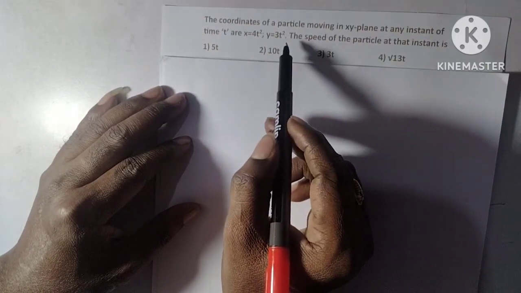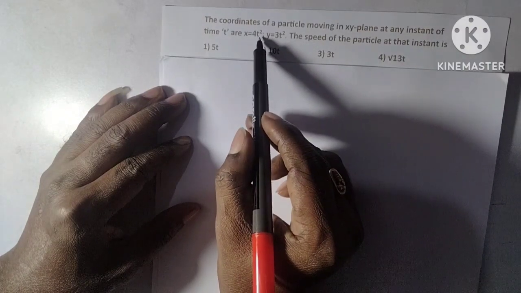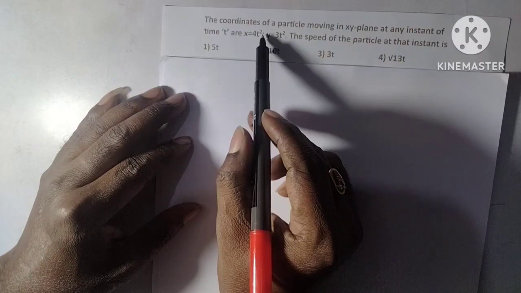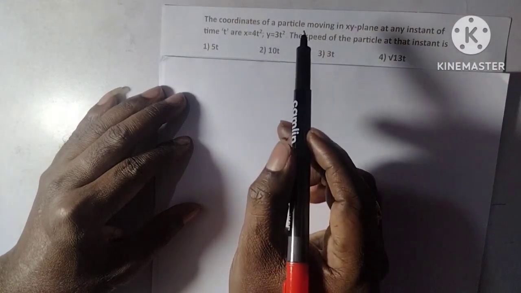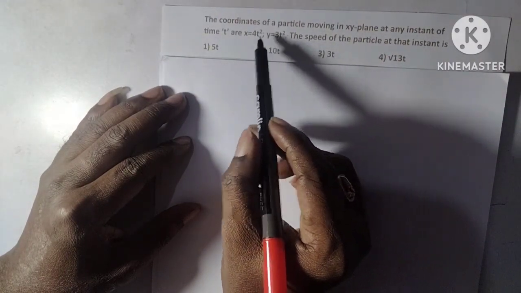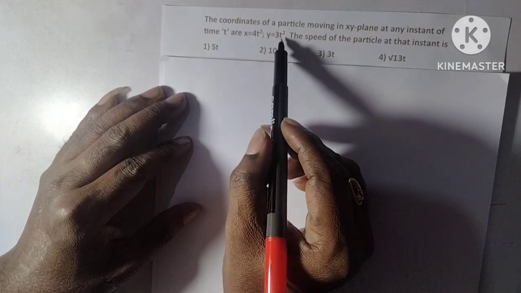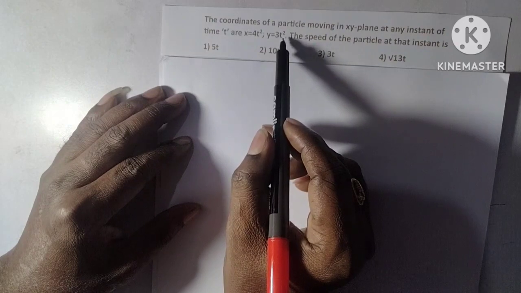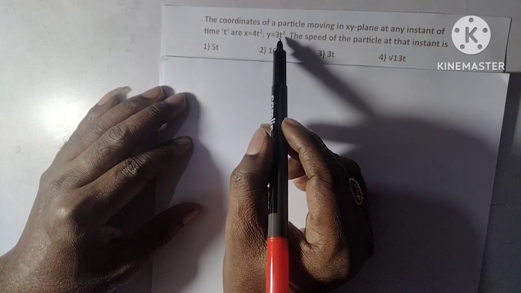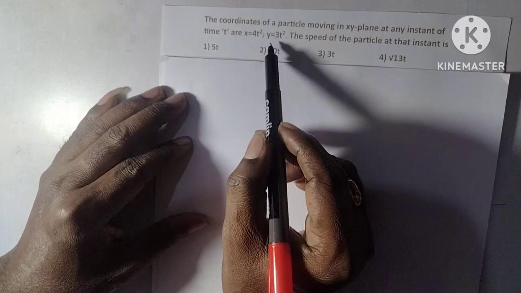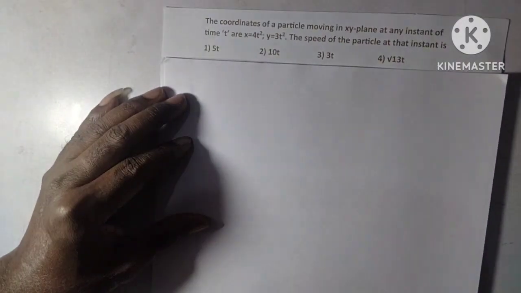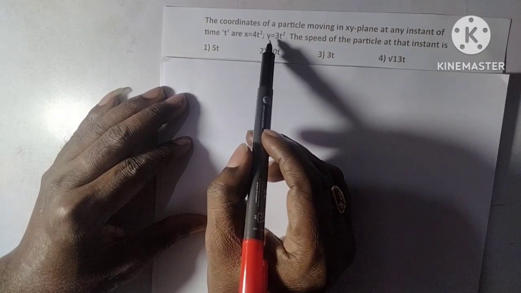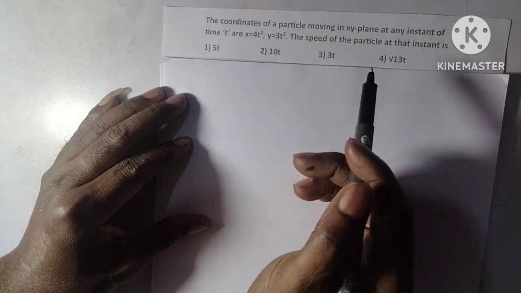But for the second position, if you take t value as 2 seconds, then t square is 2 square, 4 fours are 16 meters distance traveled. And with respect to the y-axis, 3 into t square, with t value 2 seconds, 2 twos are 4, 4 threes are 12 meters distance traveled. So for every 1 second its position is changing. That means these two are telling that the position of the particle changes with respect to time.